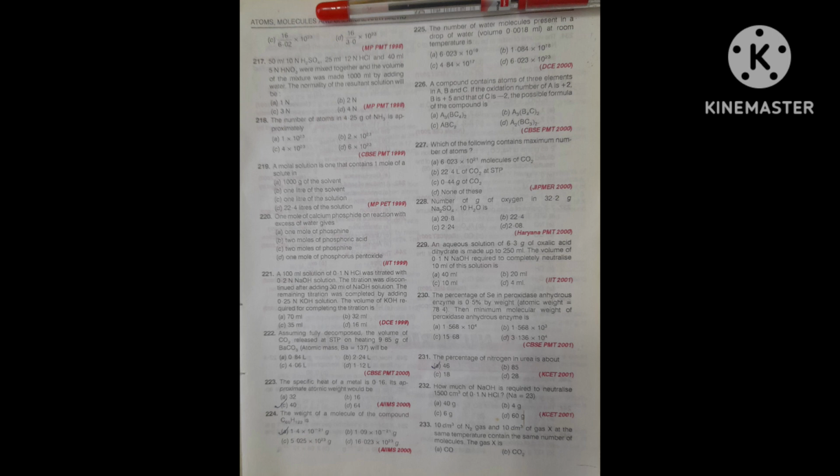Now next question 229 I am reading. An aqueous solution of 6.3 gram of oxalic acid dihydrate is made up to 250 ml. The volume of 0.1 N NaOH required to completely neutralize 10 ml of this solution is: first option 40 ml, second option 20 ml, third option 10 ml, fourth option 4 ml.